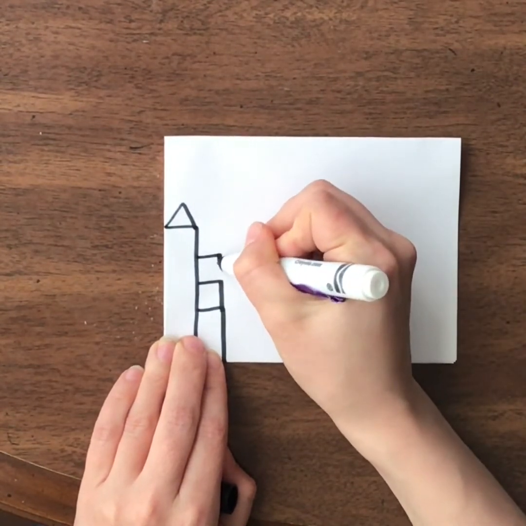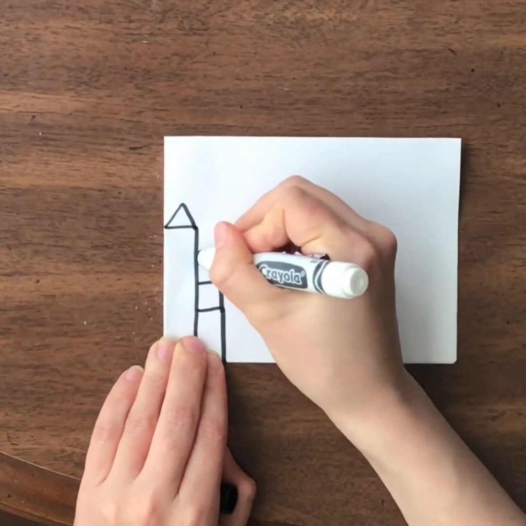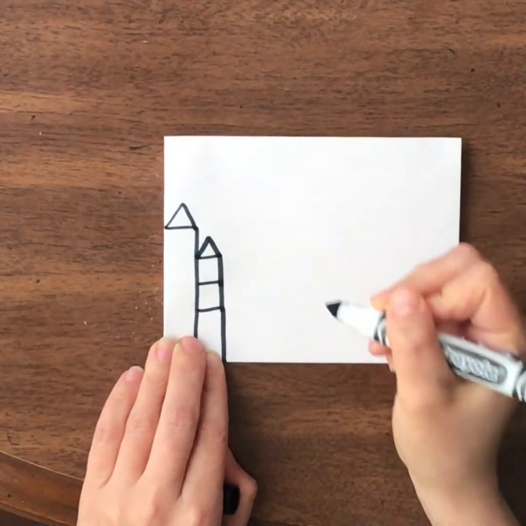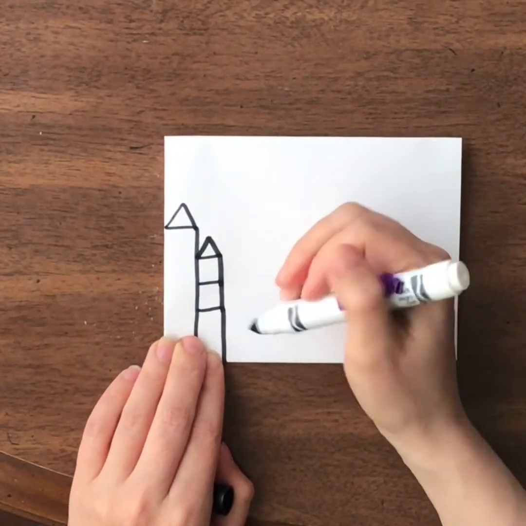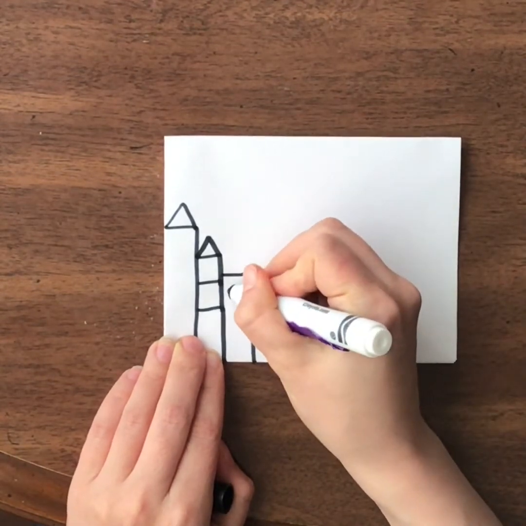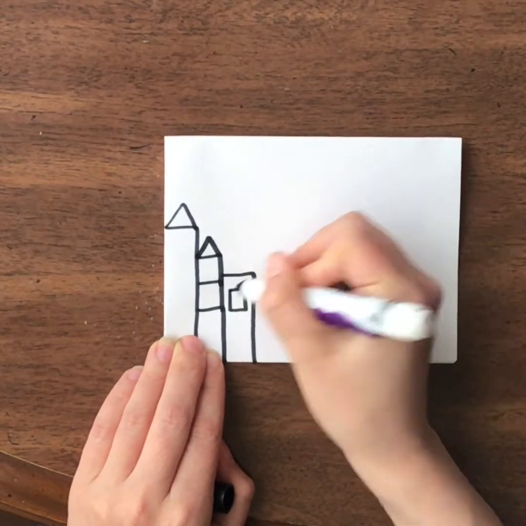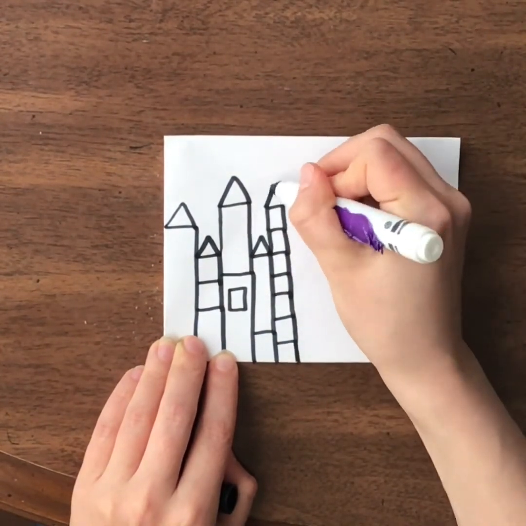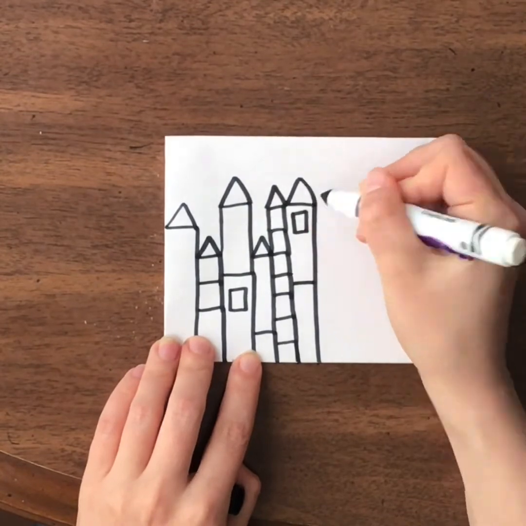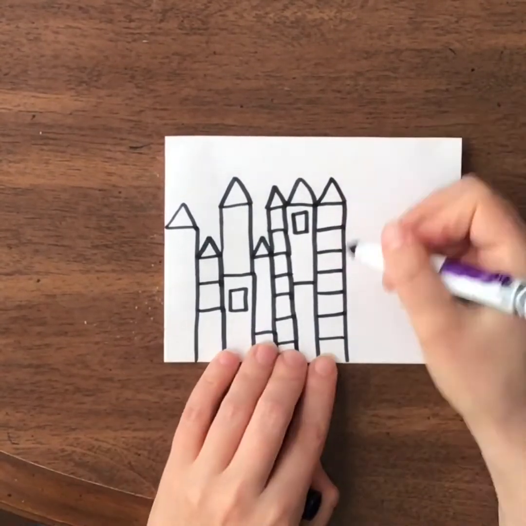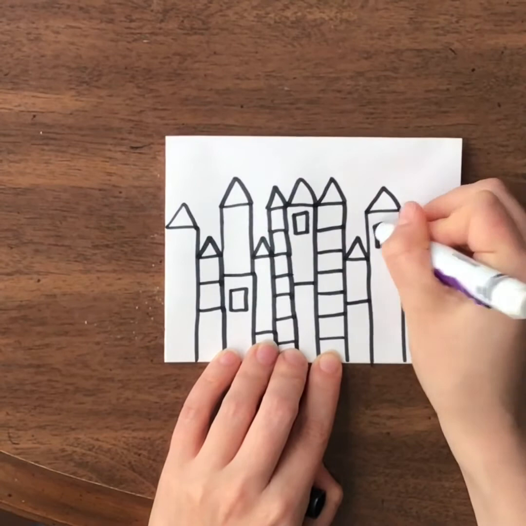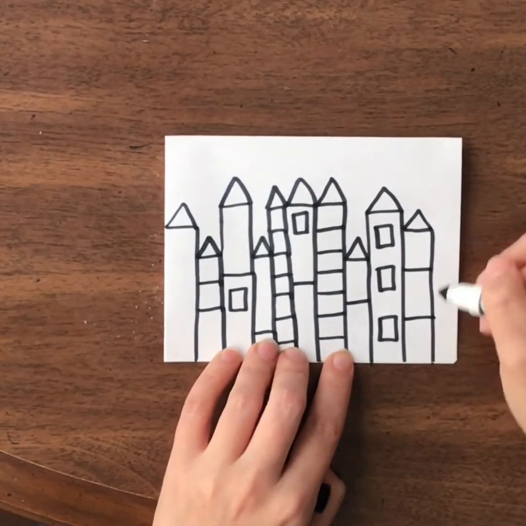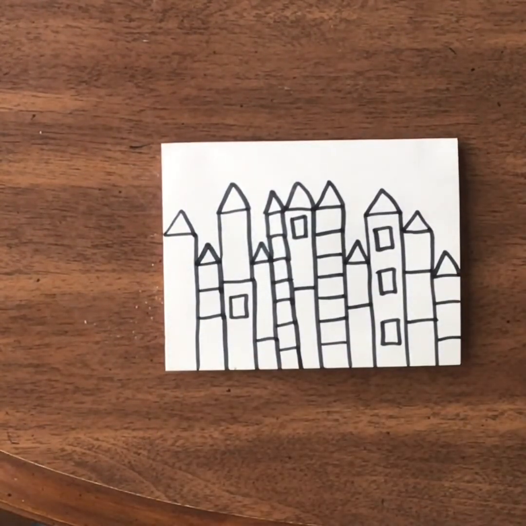It is okay to stack the shapes in your art. I like to think of this as creating art that looks almost like building blocks. If you want, you can even add windows. When we color this project, we will again be repeating some of the same colors.